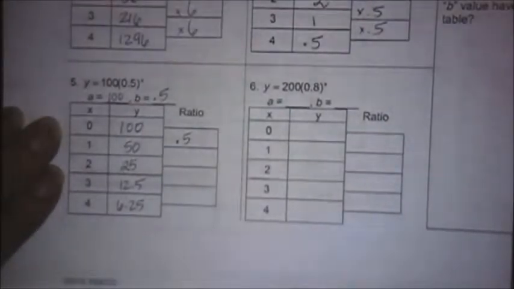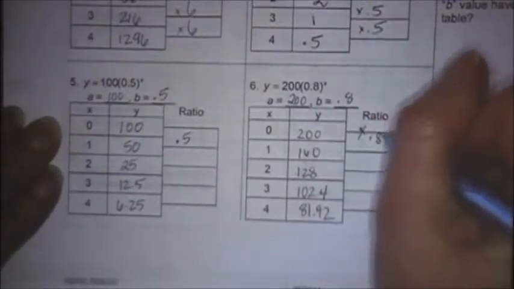And last one on the front page, my a is 200, b is 0.8. Now I hope you've recognized where the ratio comes from so that you know that it's just times 0.8 each time.